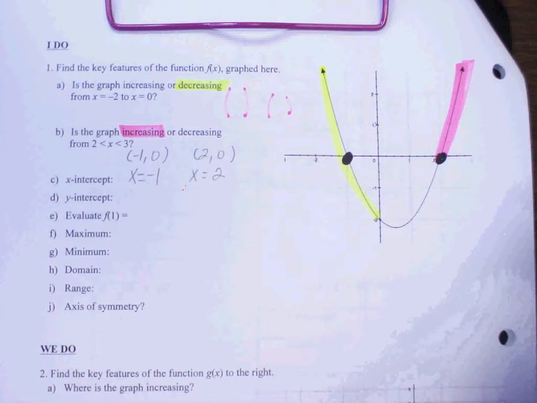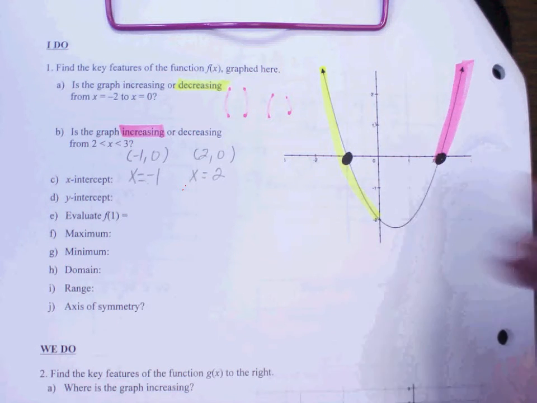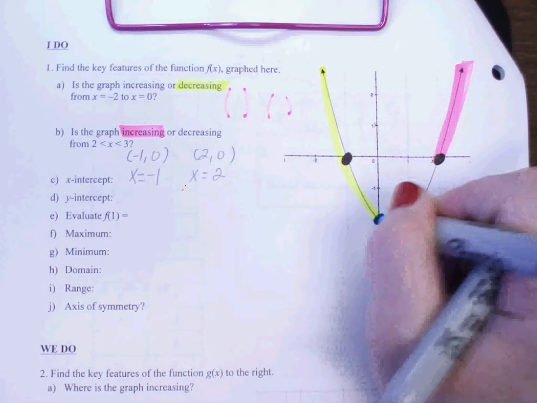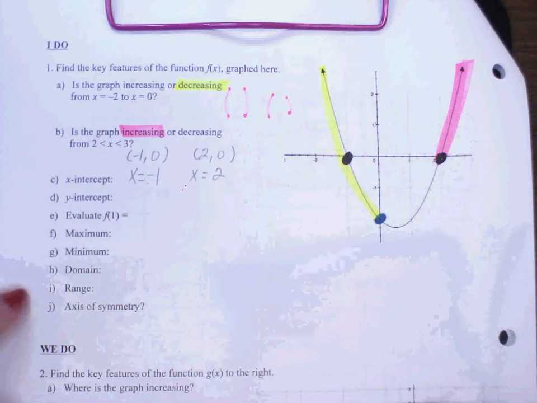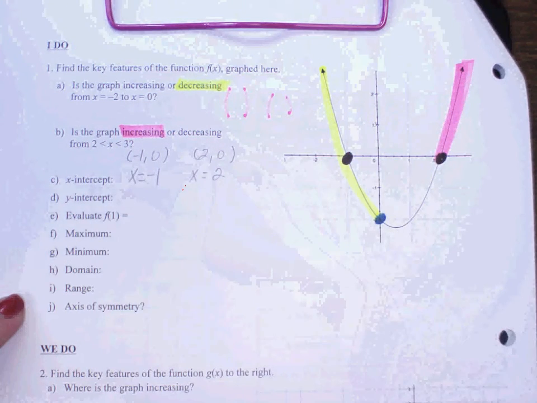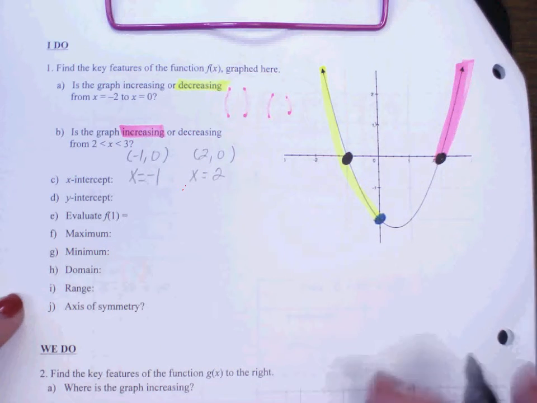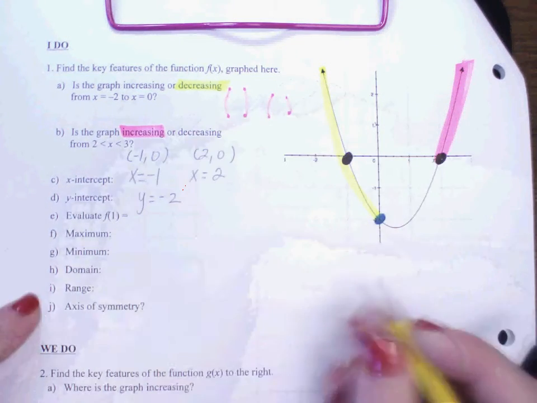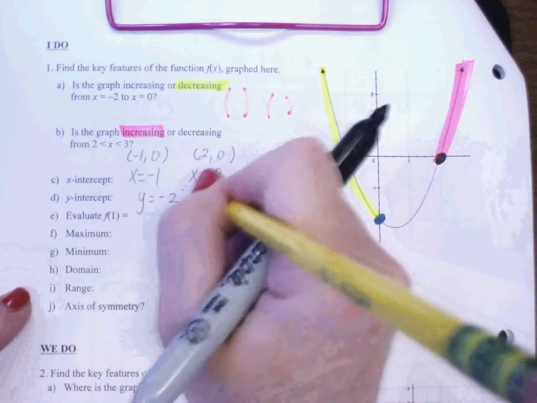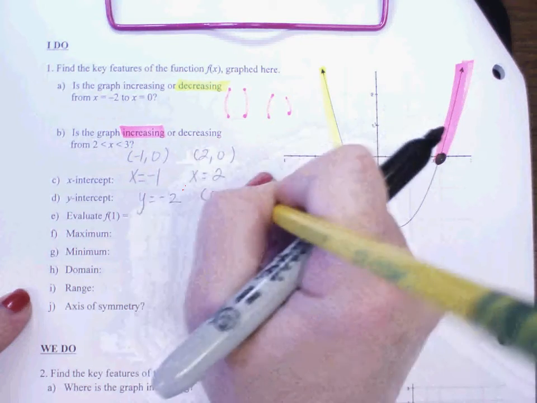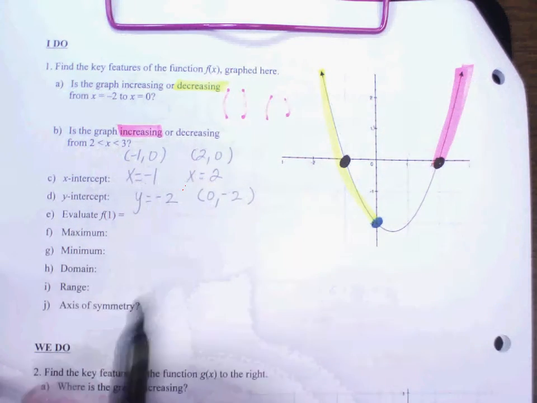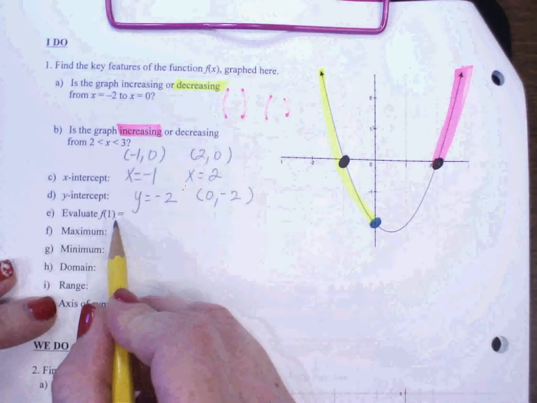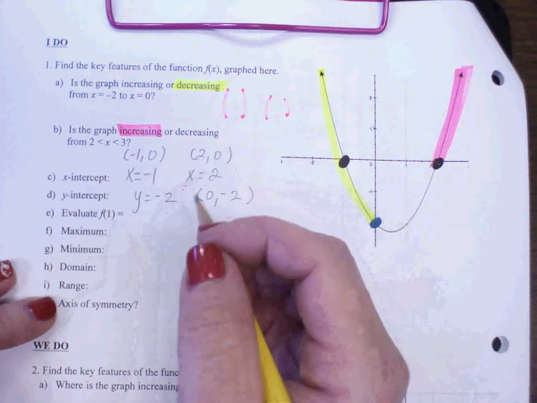All right, what's my y-intercept? Follow along. Negative what? -2. All right, so how do I write this? Y equals -2, or as a coordinate? 0 and -2. Yay? All right, so evaluate f of 1.